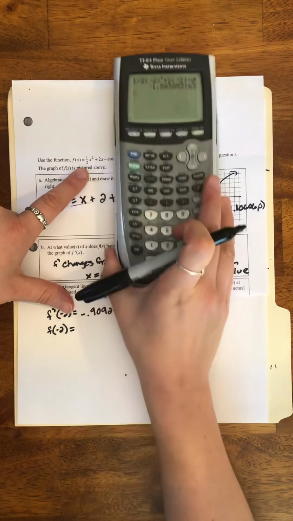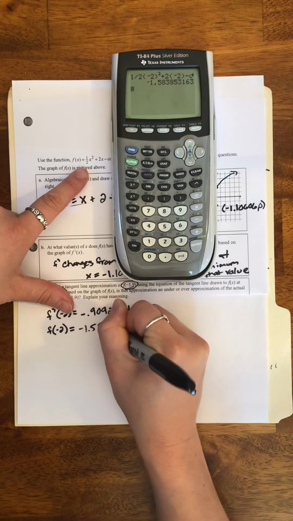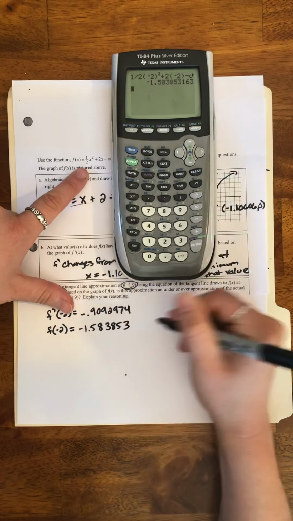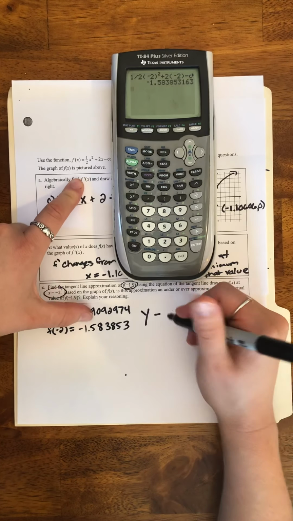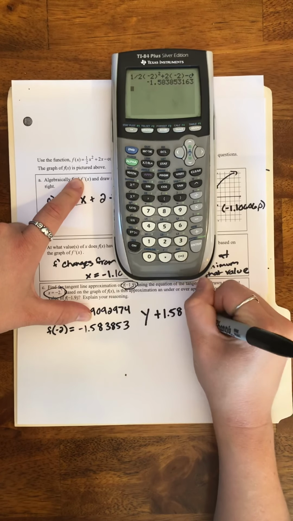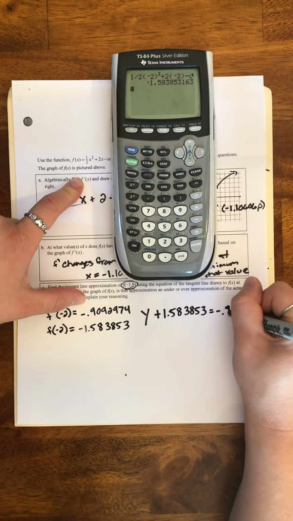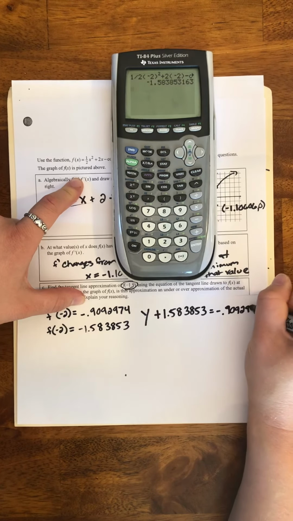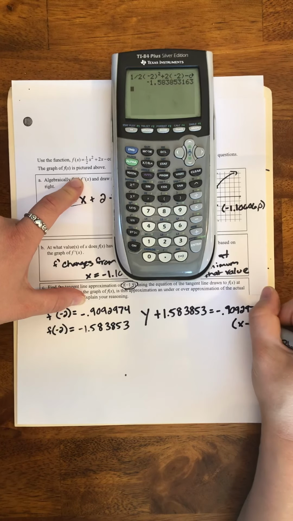And you could store -2 for x, but I just did it this way because, I don't know, I did. 1.583853. So then I would do y minus y1, which my y value would be my function value. So I'm going to change this to positive 1.583853 is equal to m -0.9092974, and this is not going to look nice, but x minus x1.